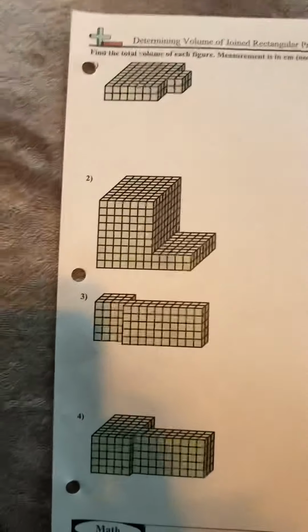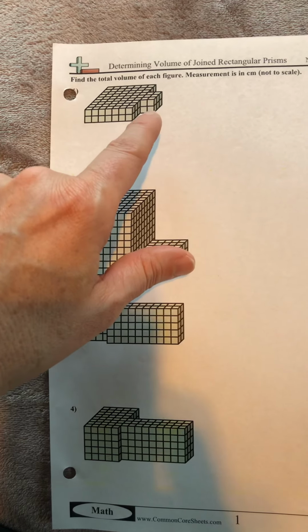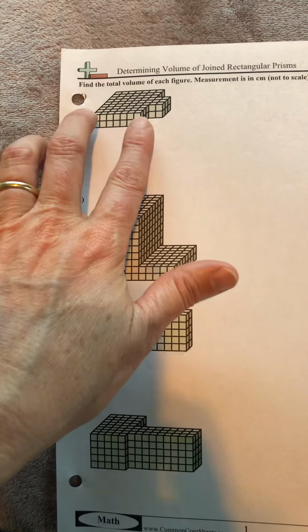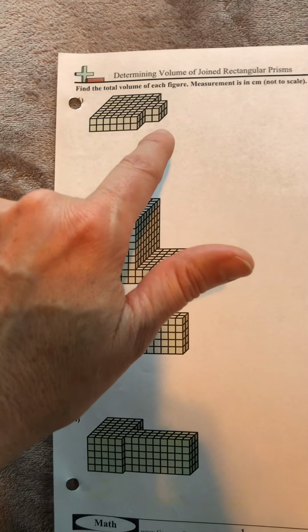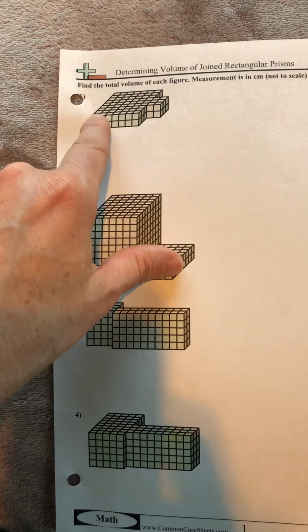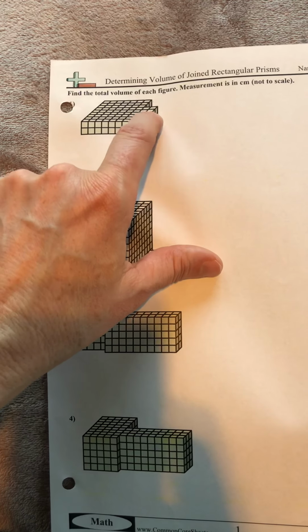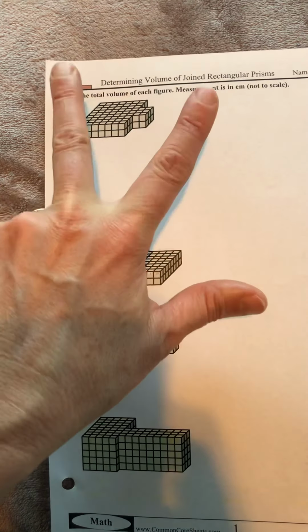And finally, this sheet is kind of fun. These are problems where you can find by counting if you want, or by multiplication. You find the volume of how many cubes would be in one part, and then you find the volume of how many cubes are in the other part, and you put them together. All right, and the answers to that can go on the side.